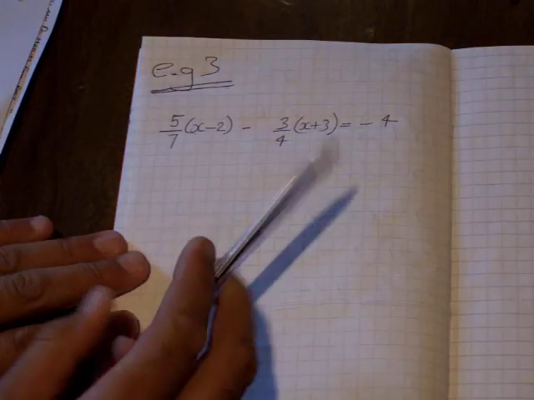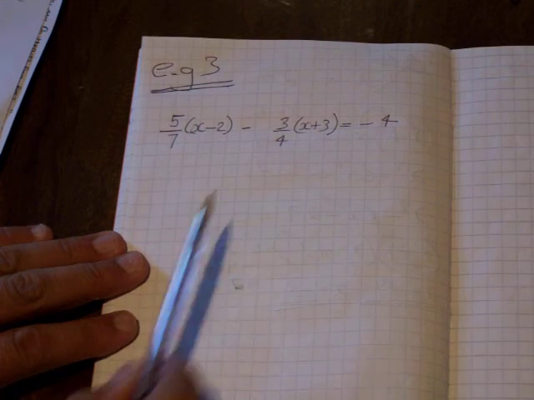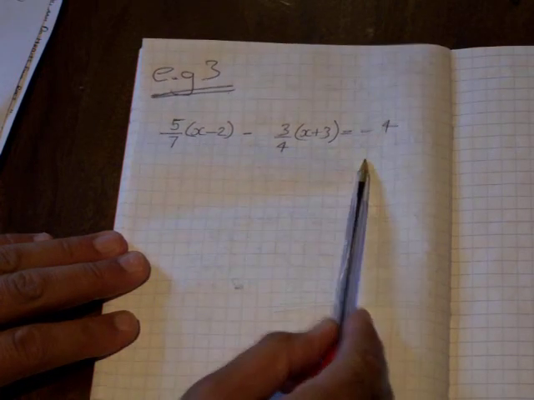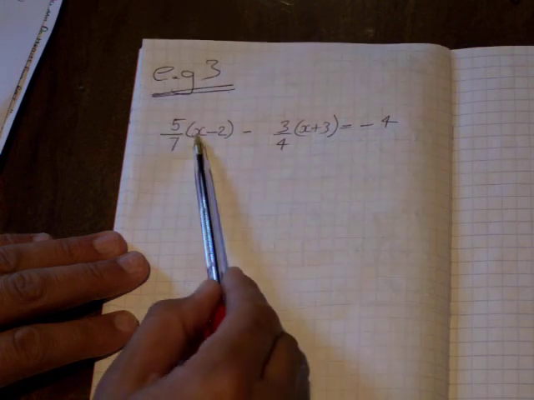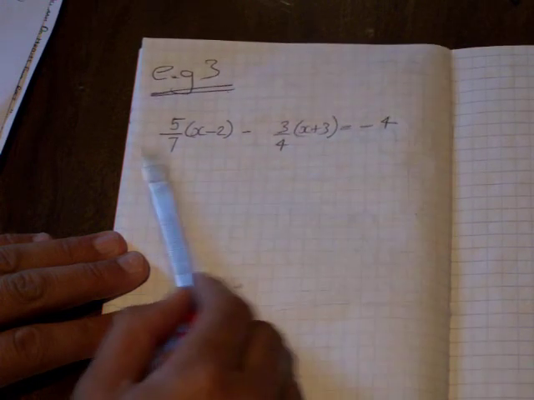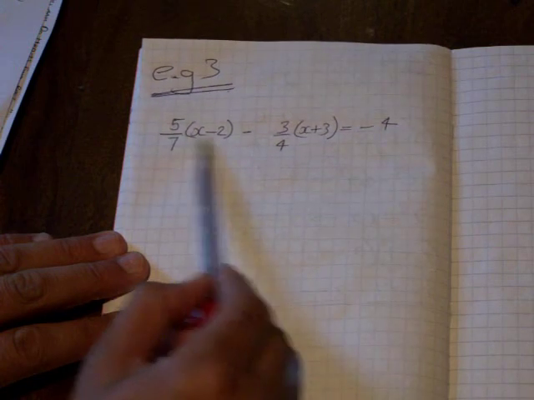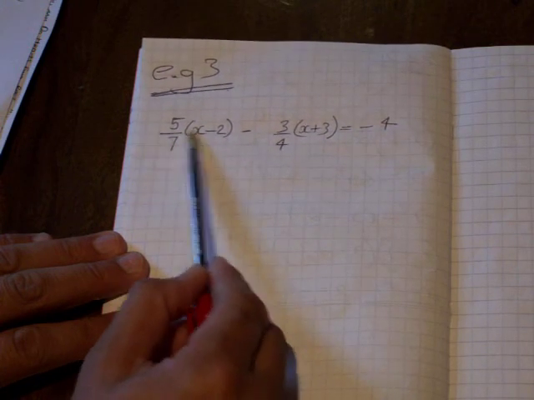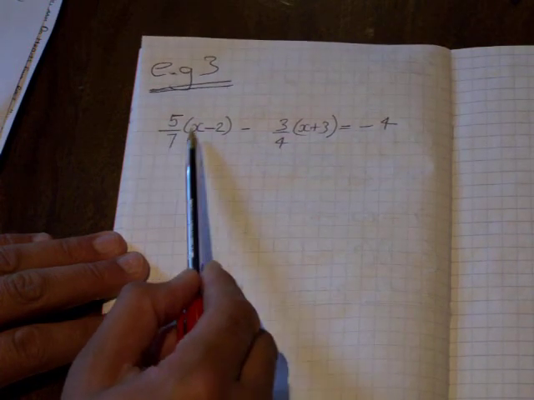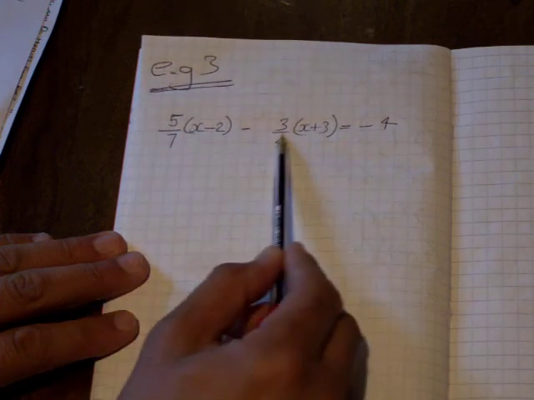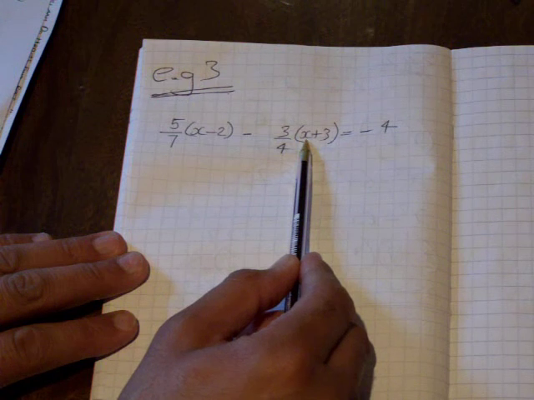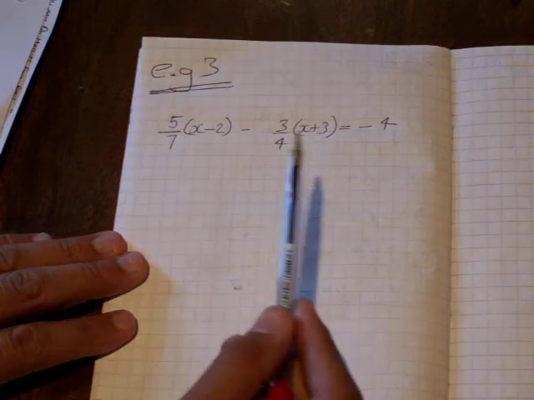Okay. In this question are you thinking, oh my god, this question looks horrible? We've got fractions here, fractions here, x in here, x in here. At the moment the question is a linear question, because when you multiply this bracket out, we're just going to get a numerical value of x. So for example, we'll have so many lots of x and so many lots of x here. So we won't get x squared, for example. So it's a linear equation at the moment.